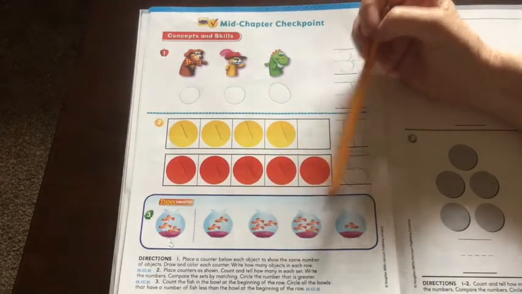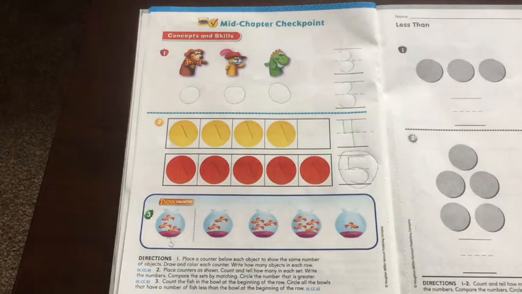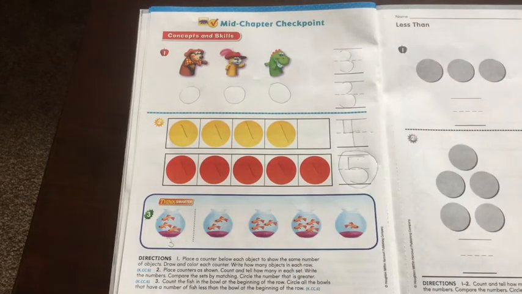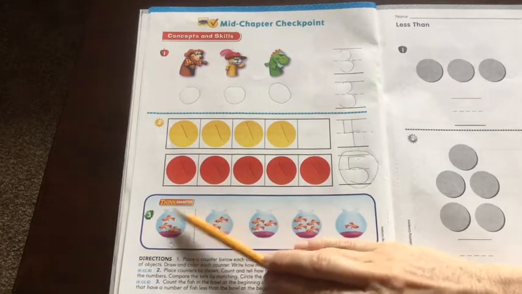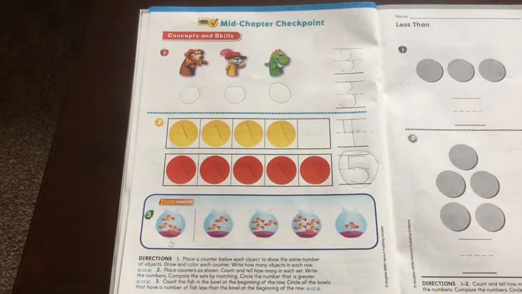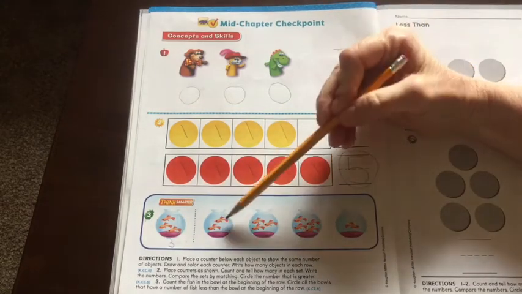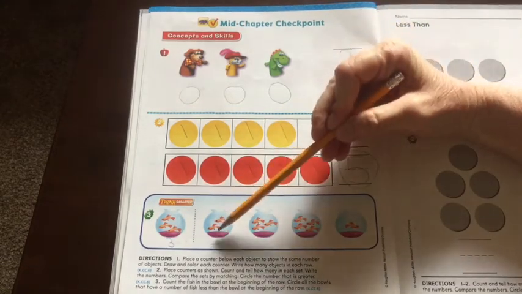Circle all the fish bowls that has a number of fish less than 3. Less than. So that's where we're going to have to really think about this. We want a number of fish that's less than this one. So let's look at our first fish bowl. Let's count the fish. 1, 2.